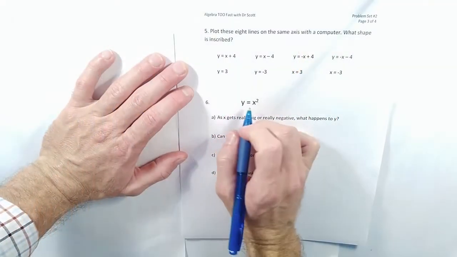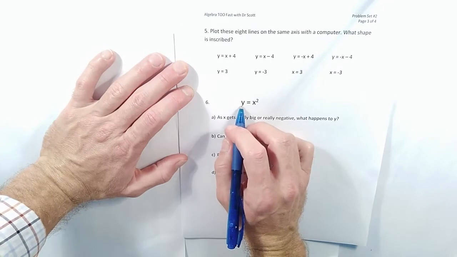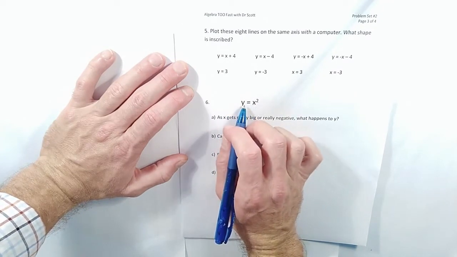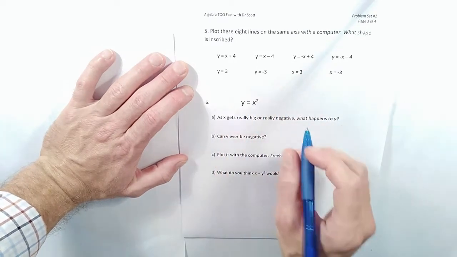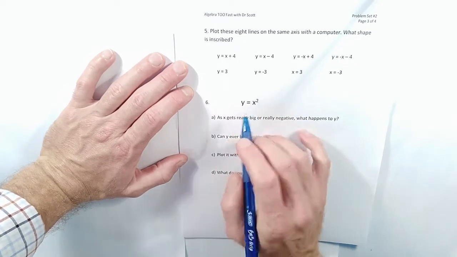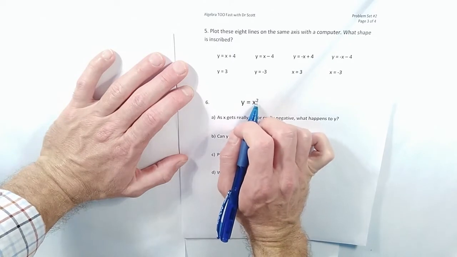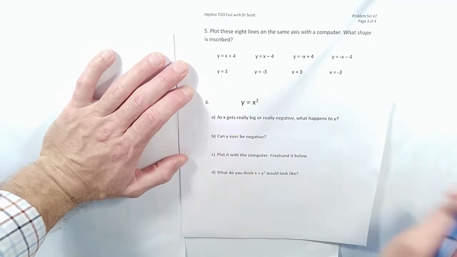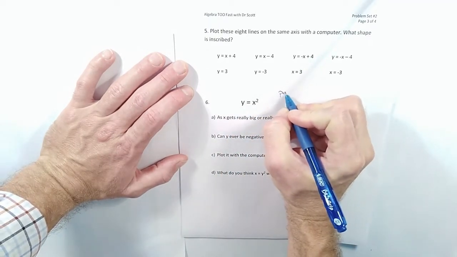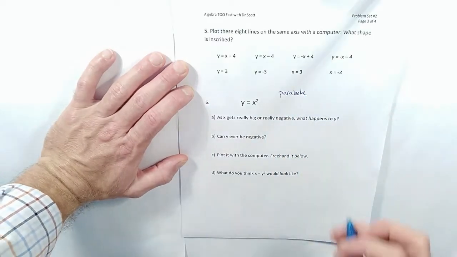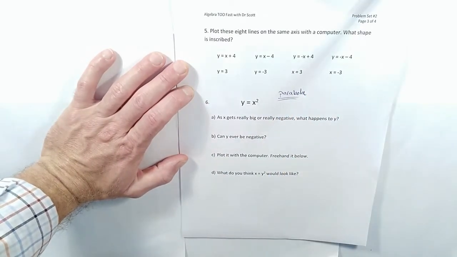All right, now problem set 2, problem 6. Now we've got this, well, what is it? Is it a line? Remember, lines had x's and y's and maybe a constant, but we got an x squared here. So this is most certainly not a line, and this is going to be what turns out to be called a parabola.